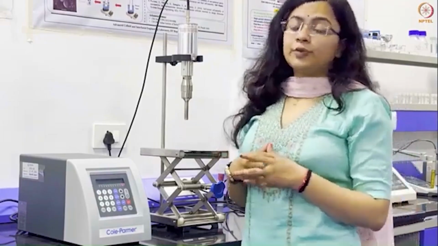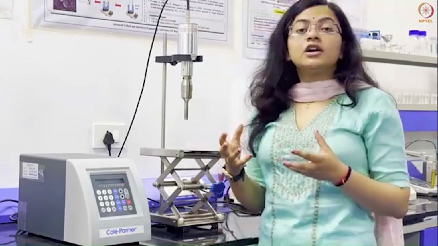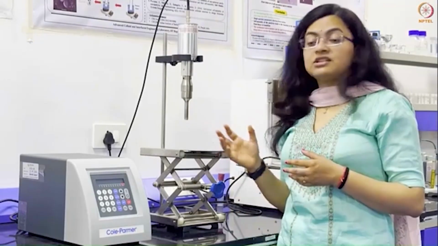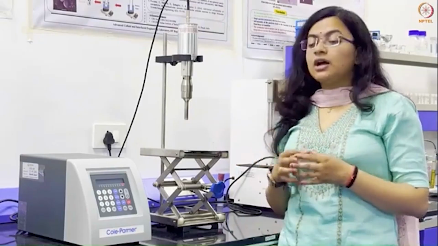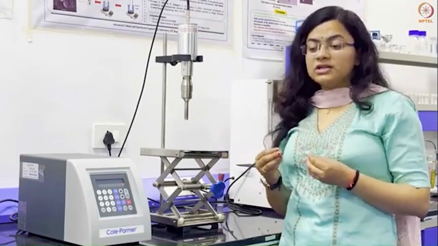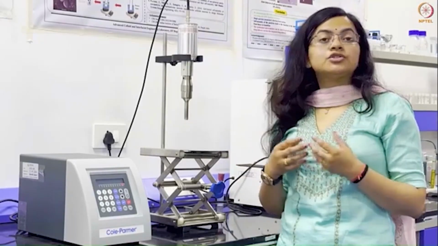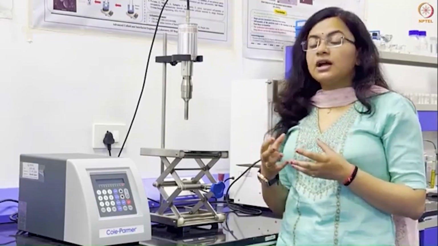So this probe sonicator utilizes high-frequency ultrasonic sound waves, creating vacuum bubbles in the solution. And during this cavitation process, these bubbles form and collapse, releasing energy through shock waves into the system. And then this energy weakens molecular bonds, allowing particles in the solution to disperse and mix effectively.